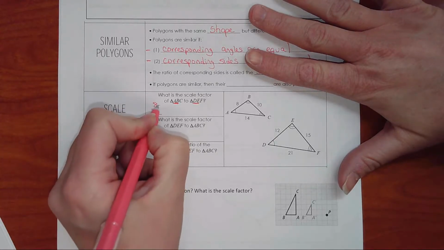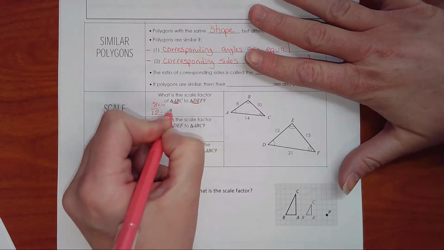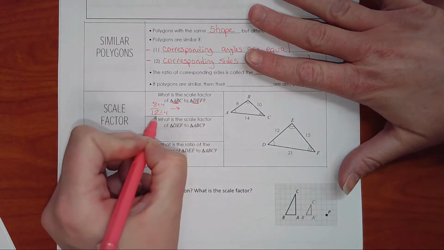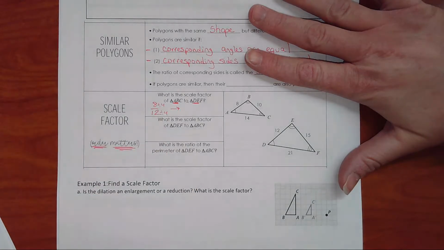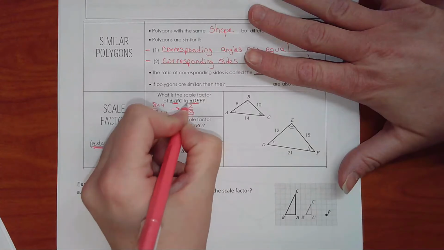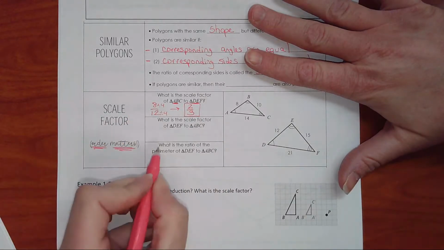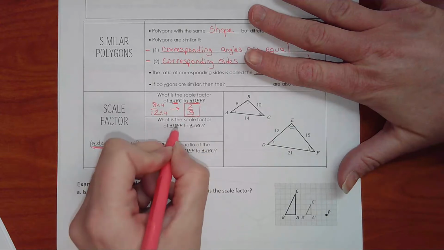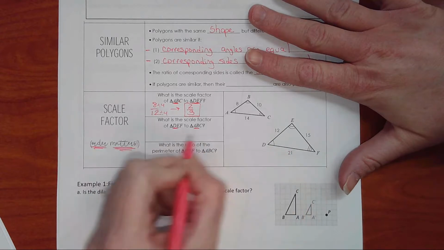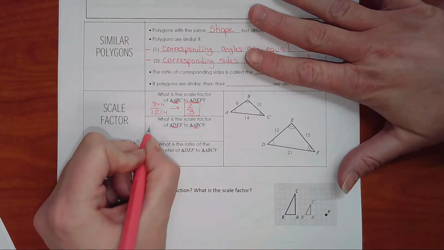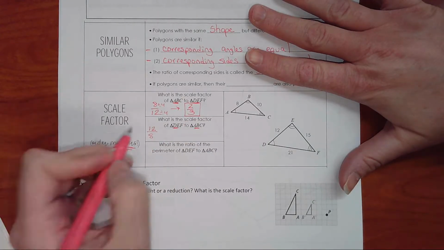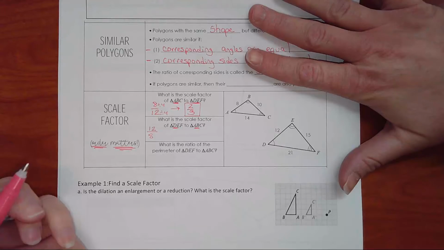So I'm going to take this side AB, which has a length of 8, and it is going to correspond to this side DE, which has a length of 12. So you just set up a ratio, and then you're going to reduce it just like we did on Friday. 8 and 12 are both divisible by 4. So if I go from ABC to DEF, I put ABC on top, DEF on bottom. You have to pay attention to directions in that sense. But then reduce it down, and you have a scale factor of 2/3.